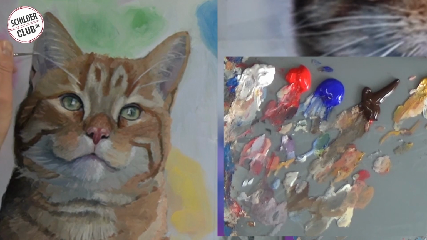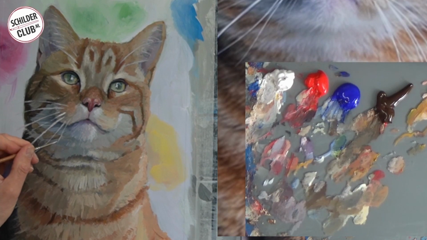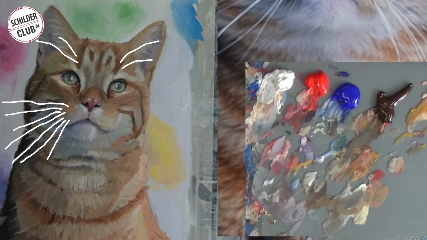Even when people say, I want to paint the whiskers of a cat and I struggle with painting thin lines, most of the times it's not the problem of the thin line, but it's the problem of the color that they take to make that thin line. If you do a very bright white line on top of the head of the cat, it looks weird and it looks like a thick line.